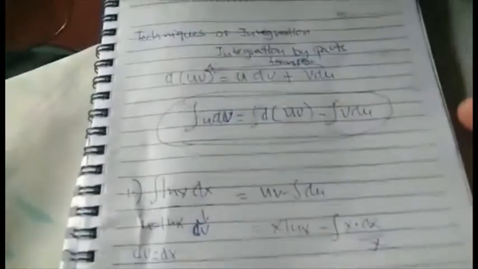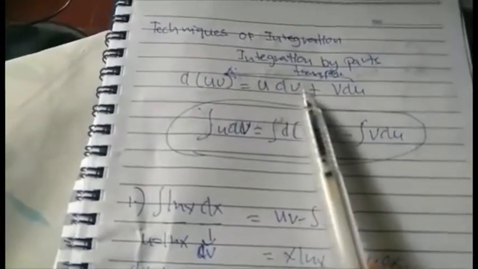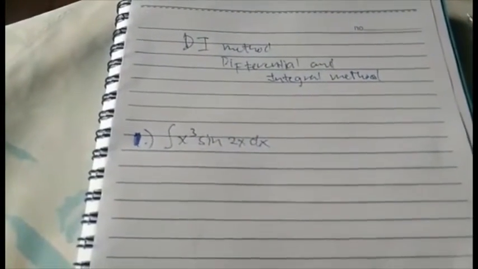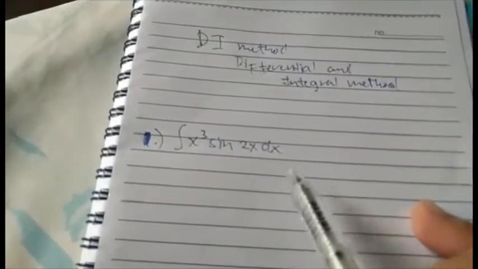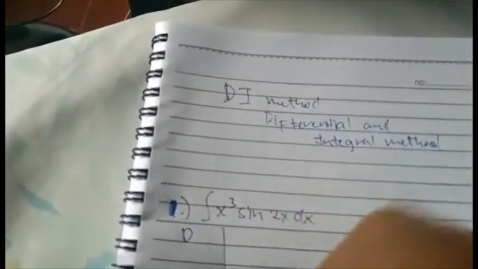So today, after we're done with techniques of integration by parts, we are going to tackle the DI method. What is the DI method? DI stands for differential and integral method, and I will teach you how to do it with this example. Solve it, separated by D and I.